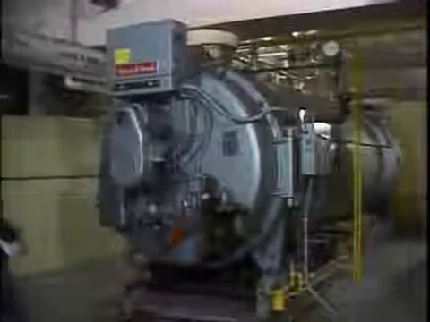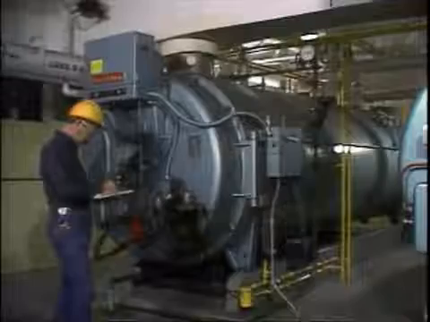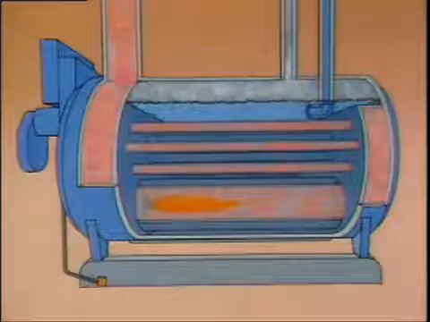Basically, fire tube boilers route hot combustion gases through metal tubes. The tubes run through a shell filled with water. Fire tube boilers vary in design, but most operate under similar principles.